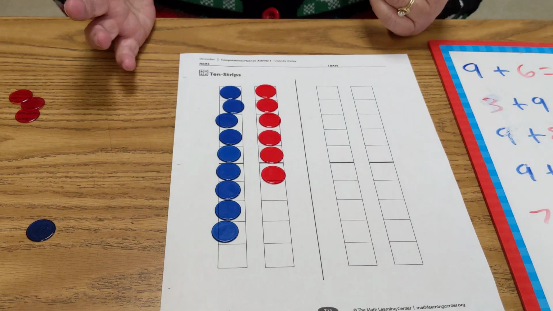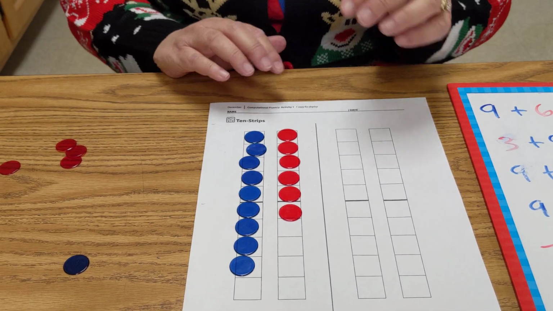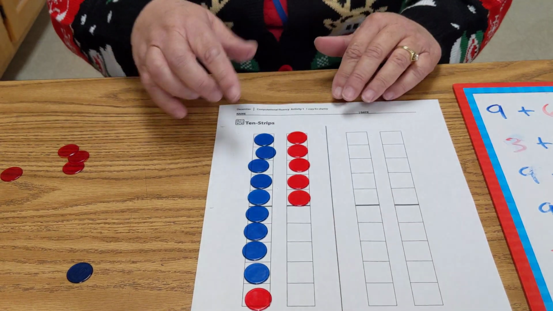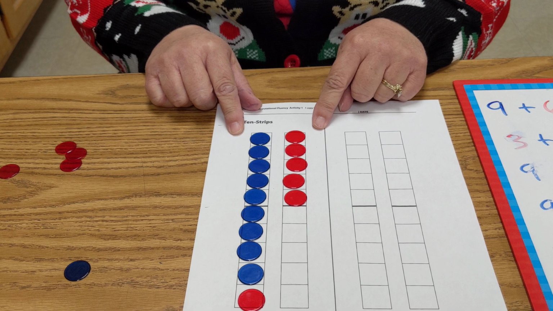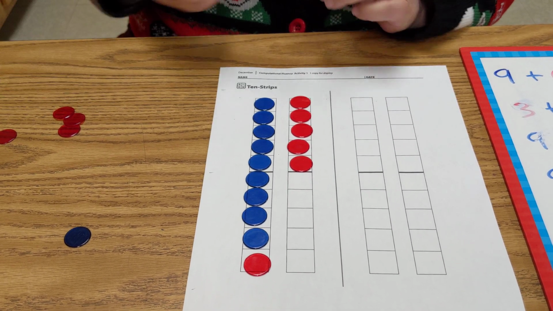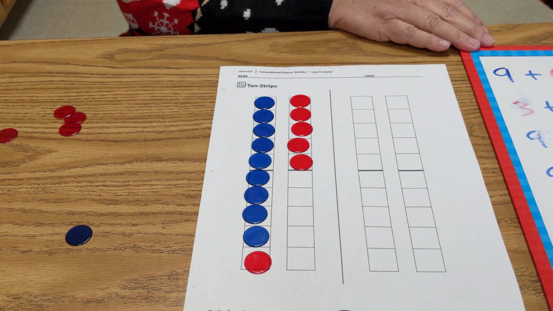Now, my mind's not quite seeing it. It's not as popping out as those other ones were. But watch if I do this. If I give one of them to the 9 and turn it into 10, look at how much easier and how our eyes see that this is actually 15. So 9 plus 6 is 15.